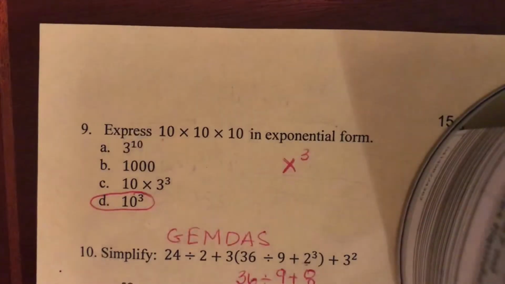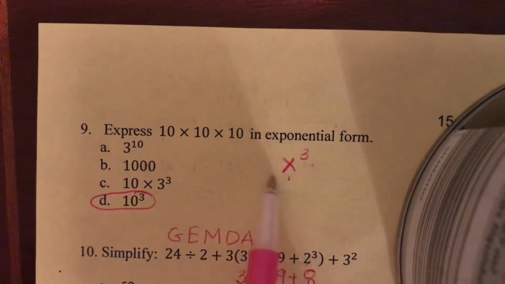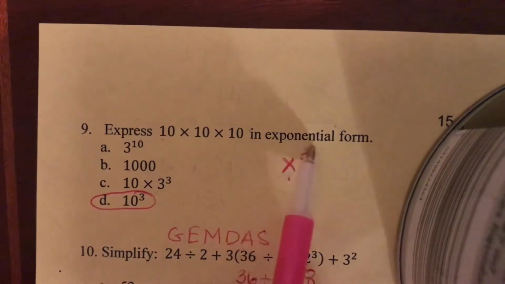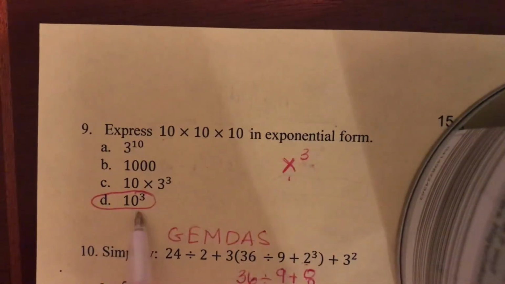All right, so this is my take 2. That's why the problem's already done. I have x to the third. That's exponential form. And I just used x to talk about exponential form means it uses an exponent. So this would be 10 to the third.